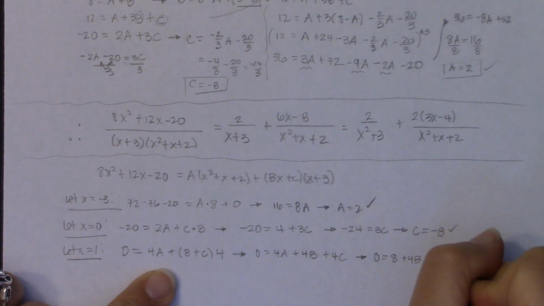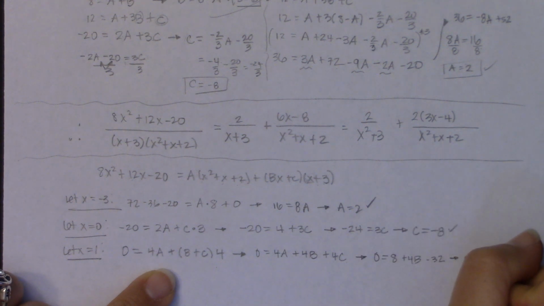8 minus 32 is negative 24, but when I move it to the other side, I'm going to get a positive 24. That's going to be equal to 4b. And when I divide both sides of that equation by 4, I'm going to get b equaling 6.